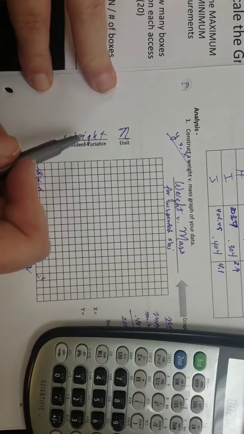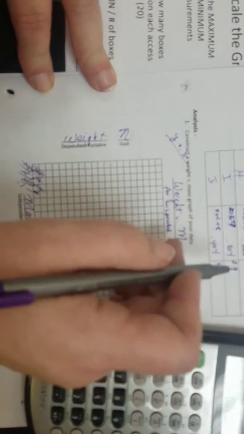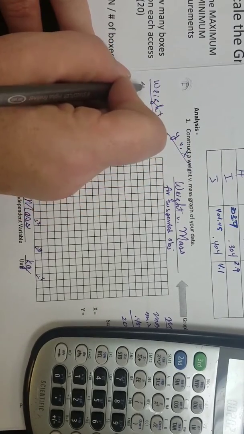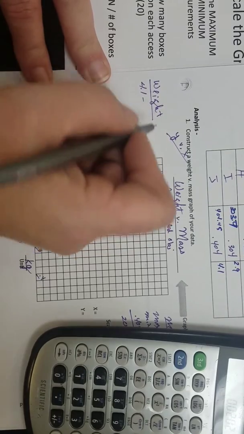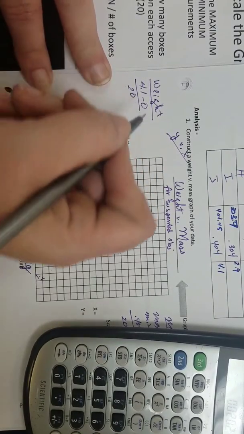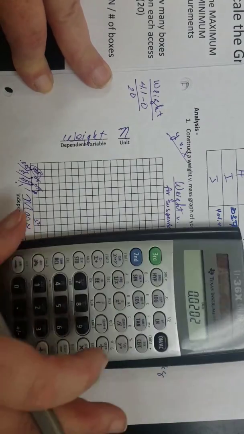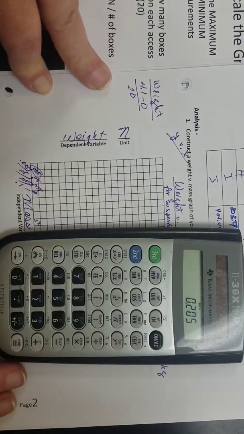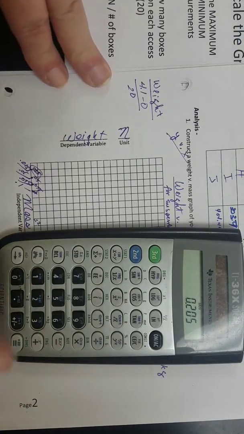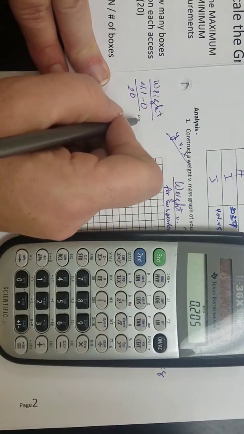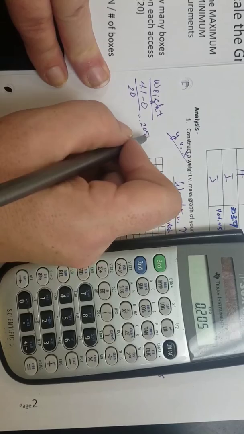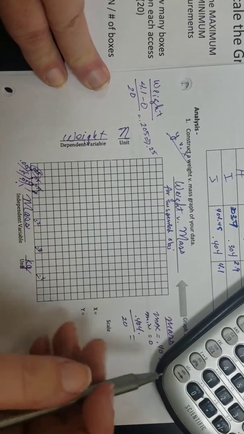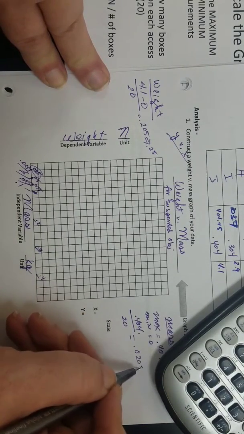I'm going to do the weight. My biggest number on the weight was 4.1. So for weight, 4.1 is our max, minus 0 for our minimum, divided by 20. Calculator, 4.1 divided by 20. All right. Oh, that's amazing. Let's look at that. 0.205. So in this case, I need to take that and I need to round it up. I'm going to round it up to 0.25 to make it nice and easy. Kind of interesting how these are both the same thing, just a different magnitude.